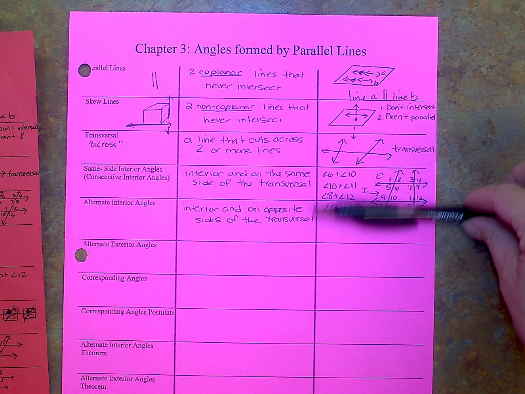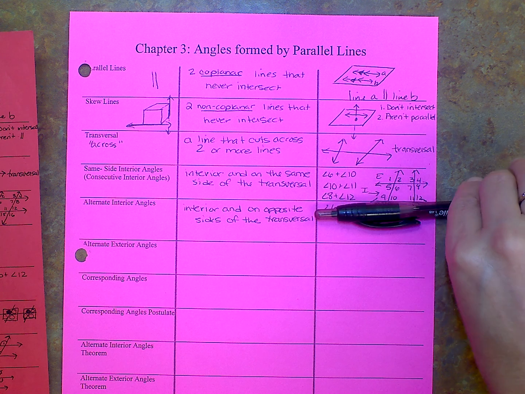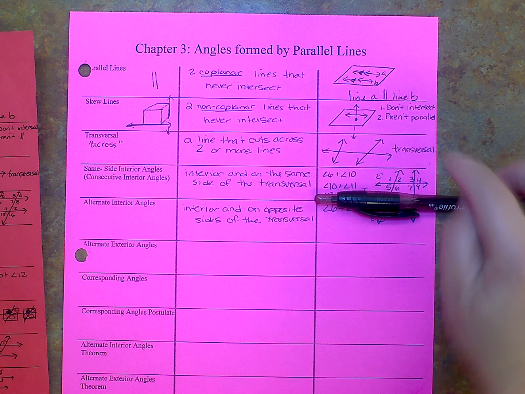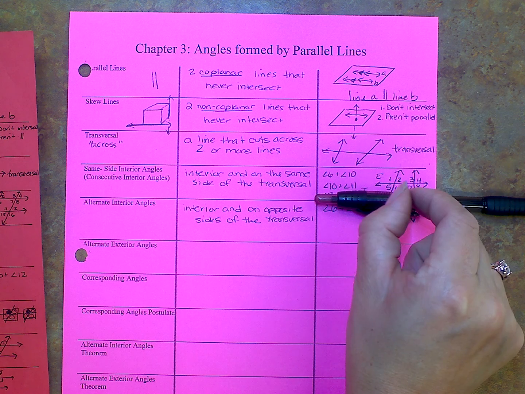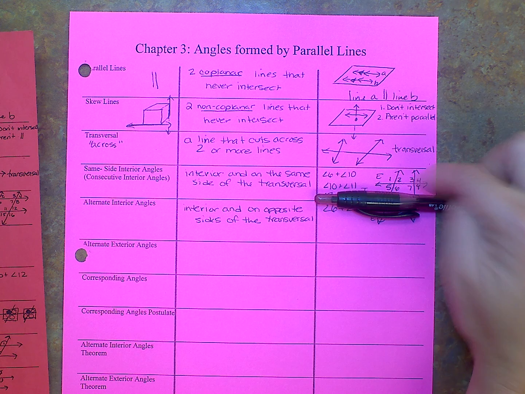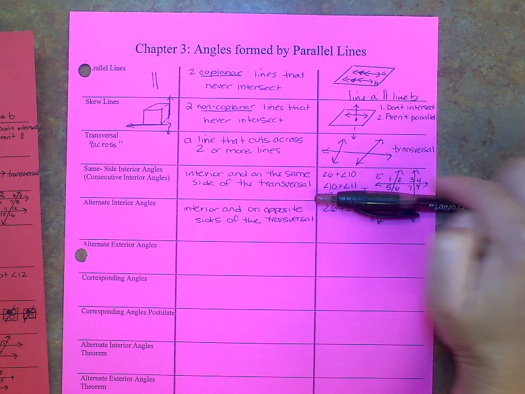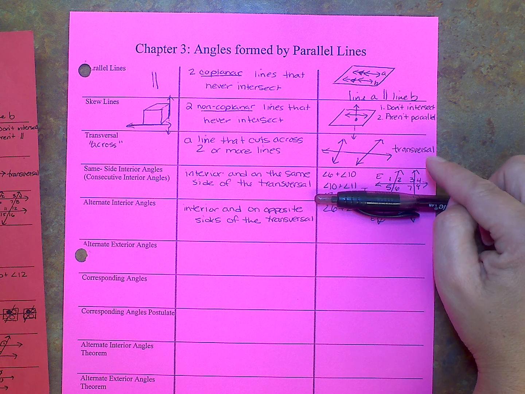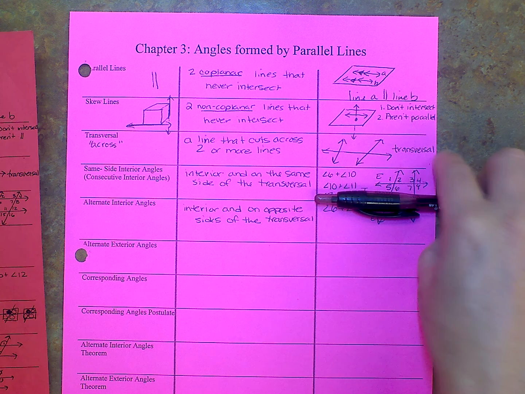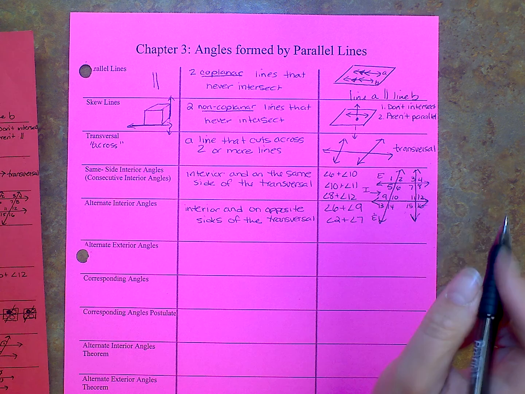Let's focus on this top line. So the interior, let me cover that up. The interiors would be 2, 3, 6, and 7 because they're between the two lines. 2 and 3 would be same side interior because they're both on top of the transversal. But 2 and 7 or 3 and 6 would be alternate interiors. So I'll just put 2 and 7, just to put one set of those.